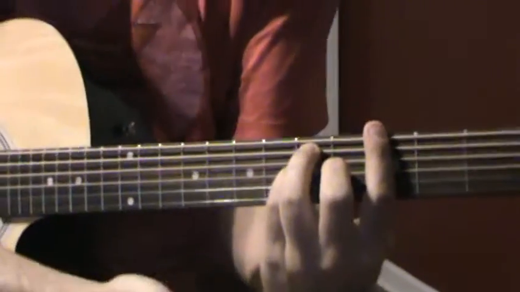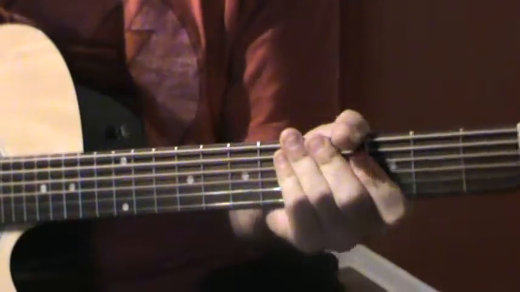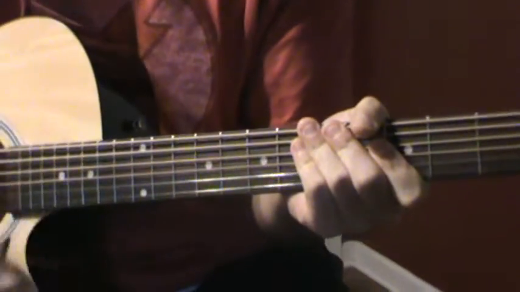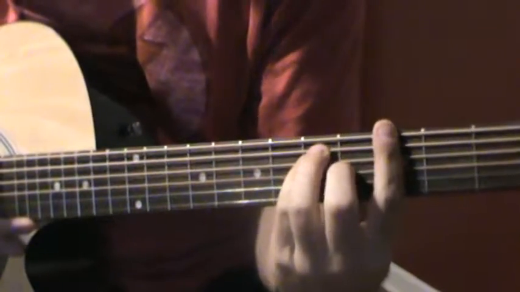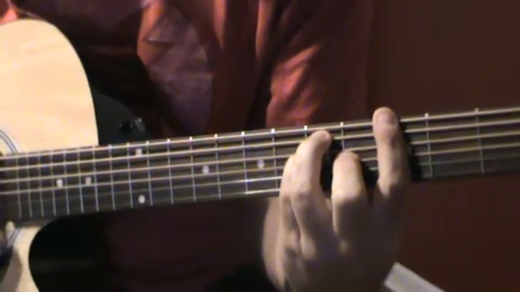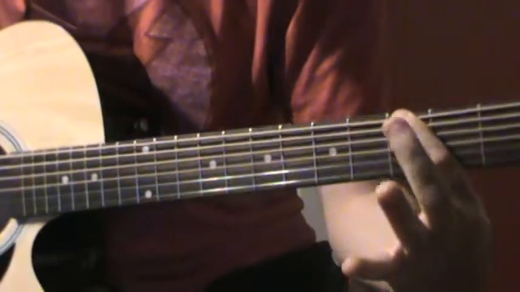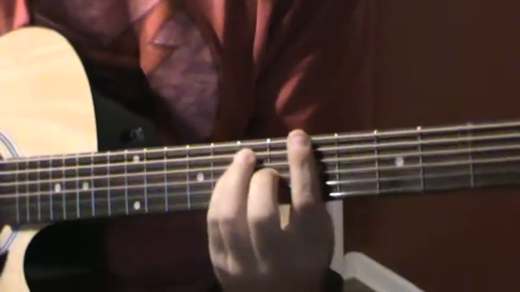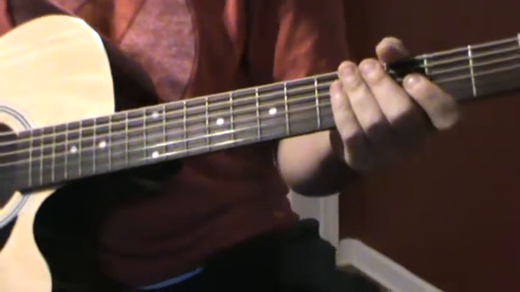So I would suggest you get out in front of the neck a little bit when you're doing this. You're going to be tempted to let your wrist help you hold it down, but then you're going to mute all the strings. So just use your thumb to hold them down and get out in front of the guitar a little bit. So if I'm playing the G root note right there with my index finger, that's the G note, right? And then that's a G chord. Okay? Same for an A chord or B chord. It's all the same. Okay?